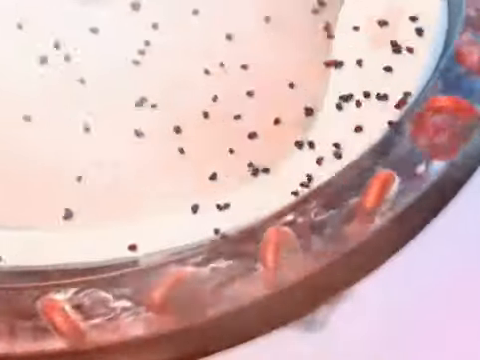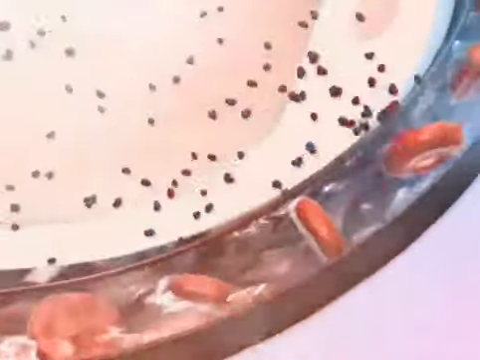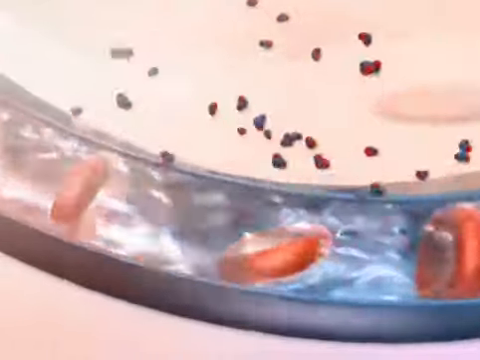In the lungs, oxygen travels from tiny air sacs called alveoli into the bloodstream. At the same time, carbon dioxide travels from the bloodstream into the alveoli for elimination. This process of gas exchange between the lungs and the blood is called external respiration. Internal respiration exchanges gases between the blood and the body's cells.